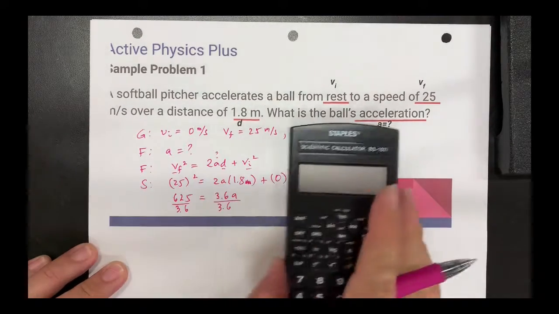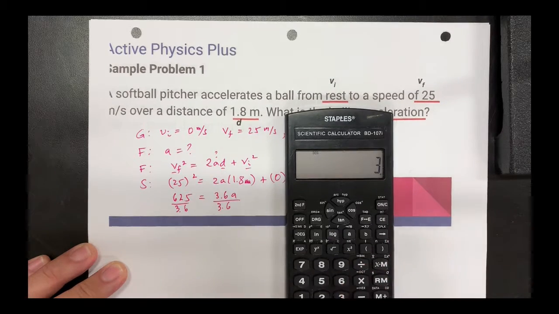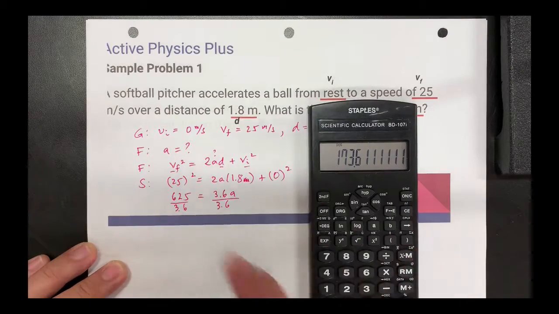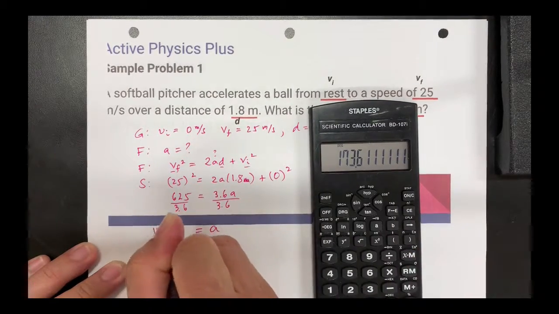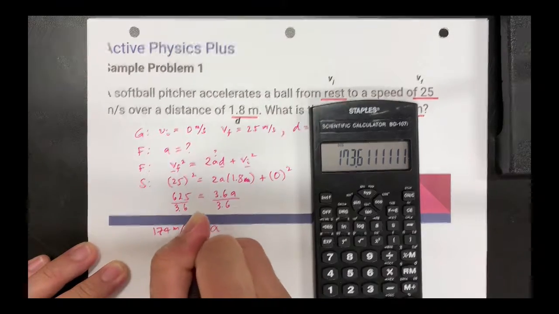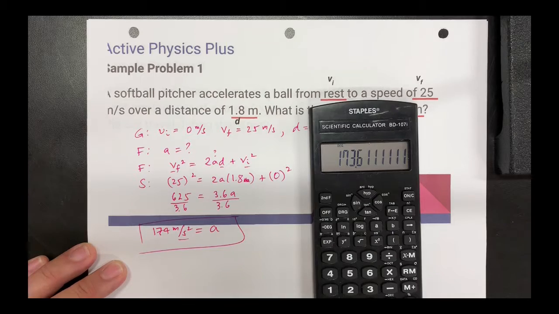I plug that into my calculator and put that in there. 625 divided by 3.6 is equal to 174. So my acceleration is going to be 174 meters per second squared. And the reason I know it's meters per second squared is because I remember that on my chart. Make sure you look at the chart when you guys are taking this.